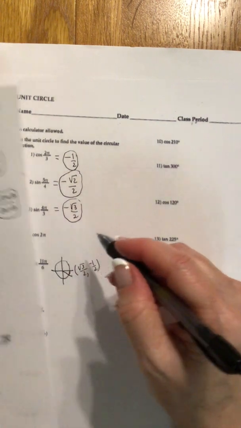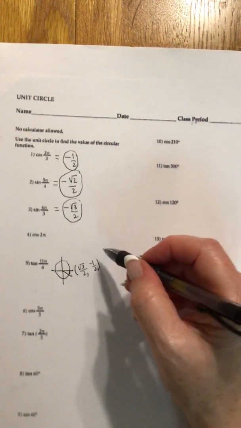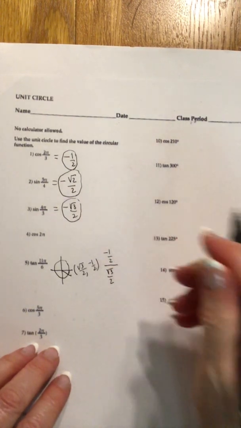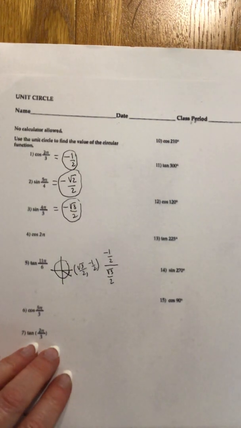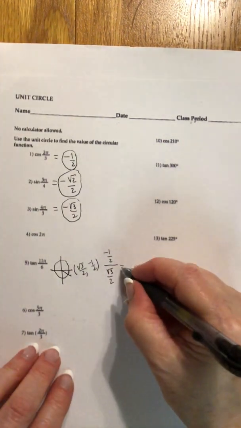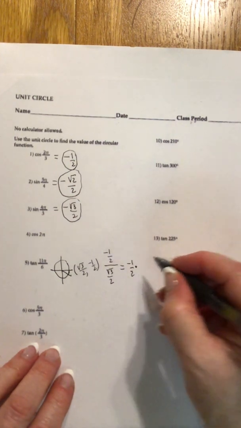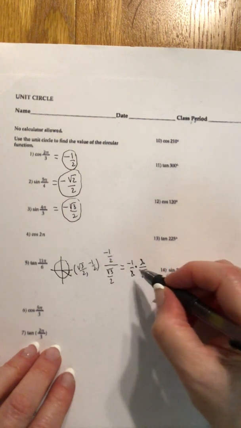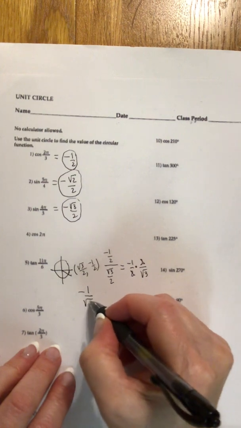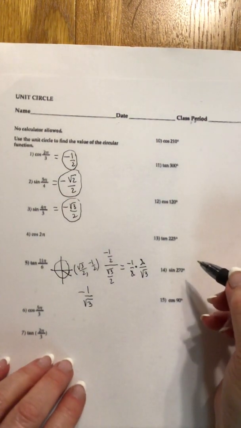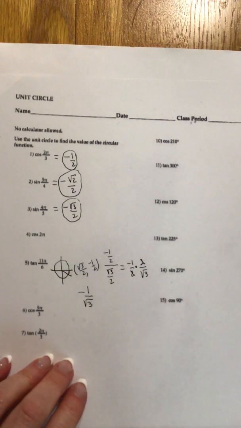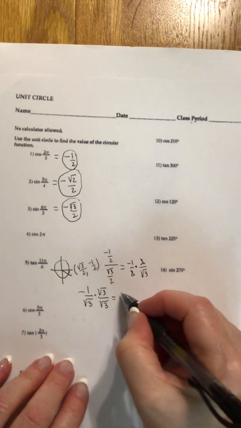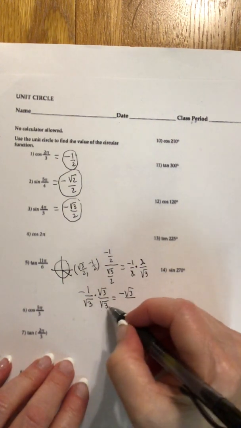We know that tangent is going to be y over x. So I'm going to have negative 1/2 over square root of 3 over 2. What is that called? Compound fraction, right? Fraction made up of fractions. But we know it's negative 1/2 times the reciprocal of that. So it's 2 over square root of 3. The 2's cancel out. So I get negative 1 over square root of 3. Now, can we leave an answer negative 1 over square root of 3? No, we have to rationalize the denominator. So times square root of 3 over 3, which gives me negative square root of 3 over 3. Square root of 9 is 3.